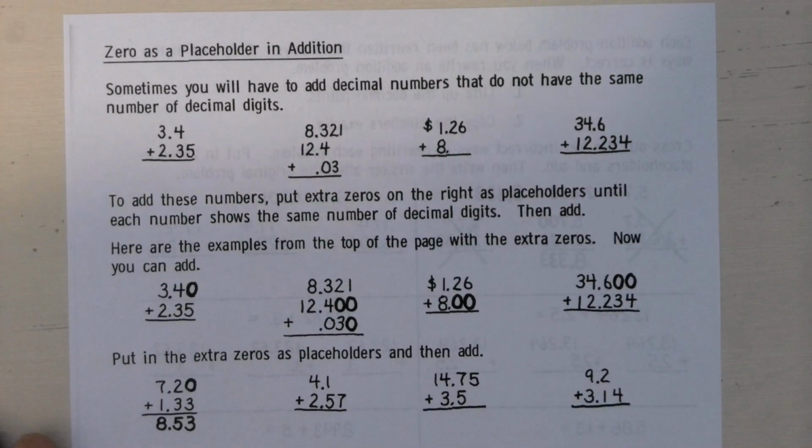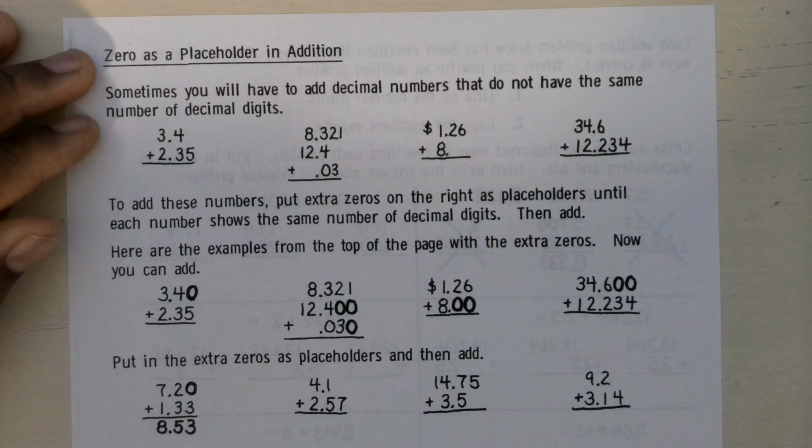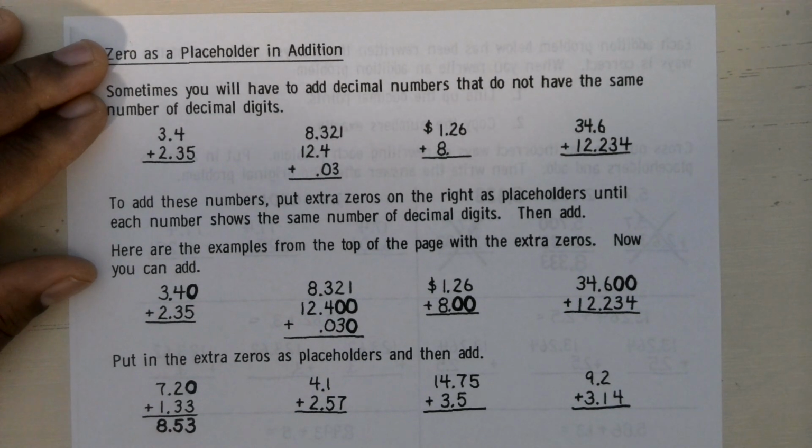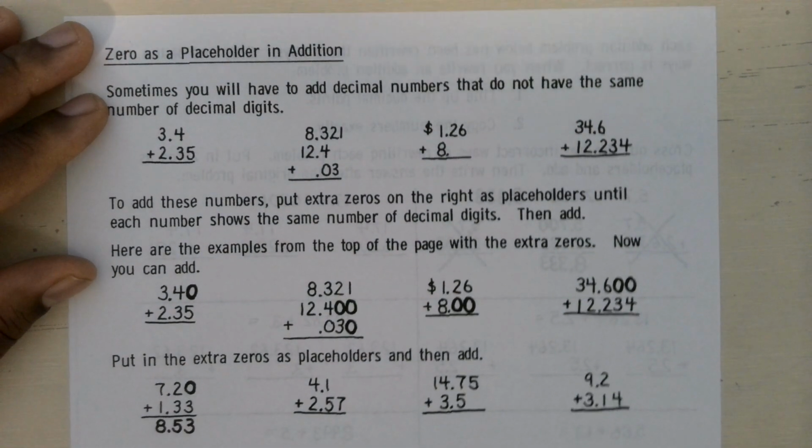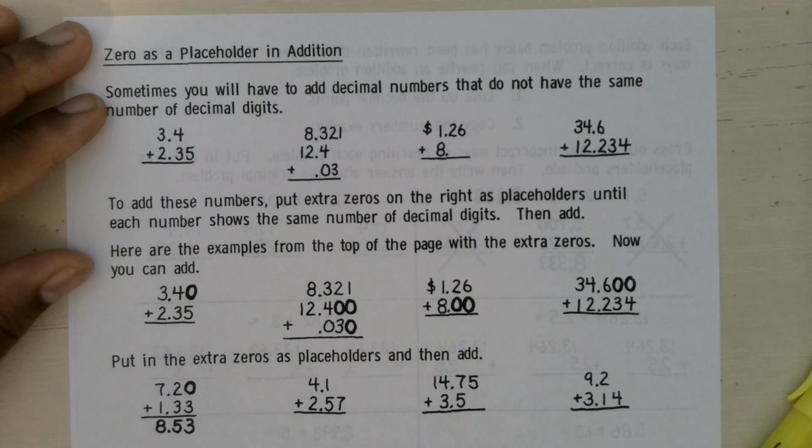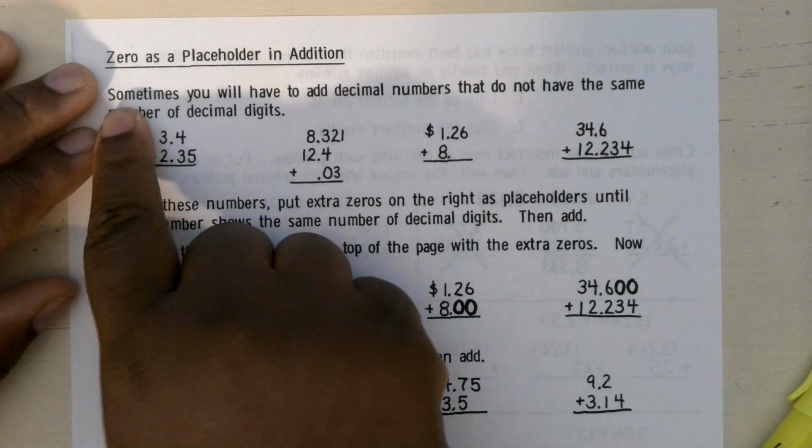Now, on page 3, we're going to read about 0 as a placeholder, and we're going to solve some problems where we have to use 0 as a placeholder while we are adding. Let's read the explanation.